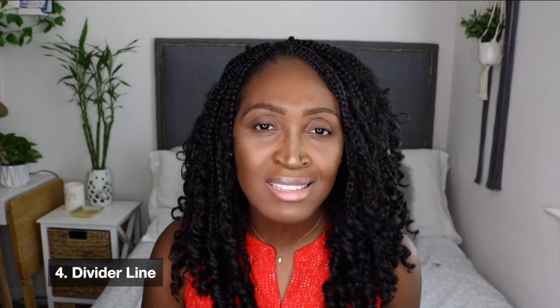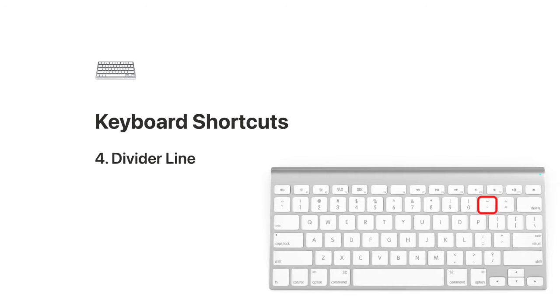Okay, so the fourth one, a divider line. Now, I like to keep my Notion pages as clean and easy to read as possible. So one keyboard shortcut that I like to use is to create a line or a divider. To do that, you just hit the hyphen key or the minus key 3 times and it will create a line for you.